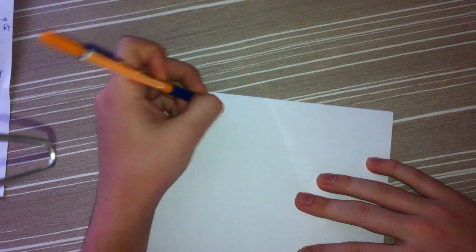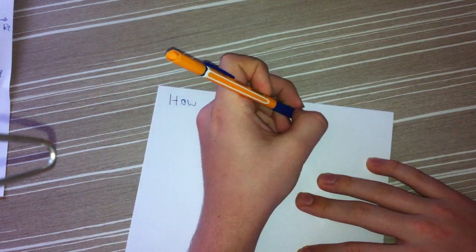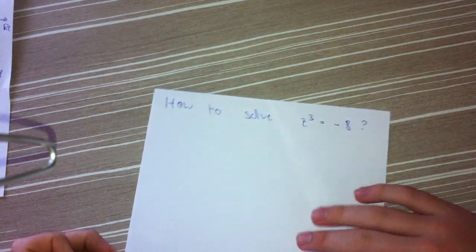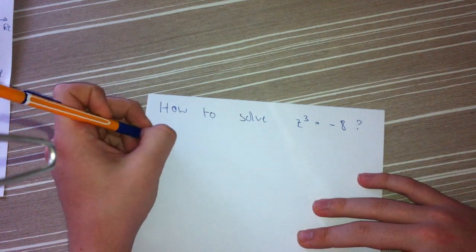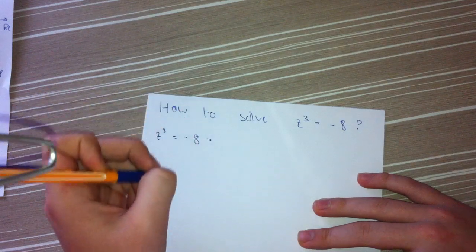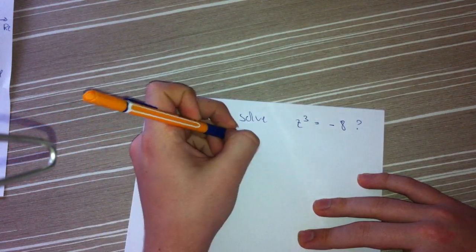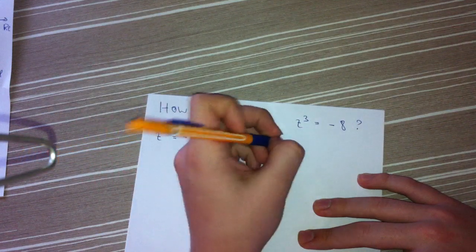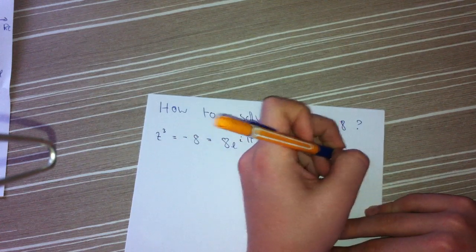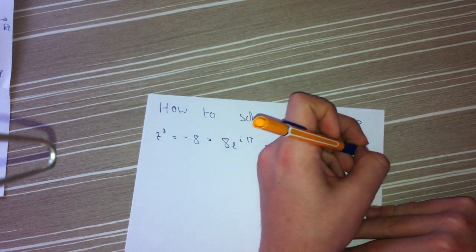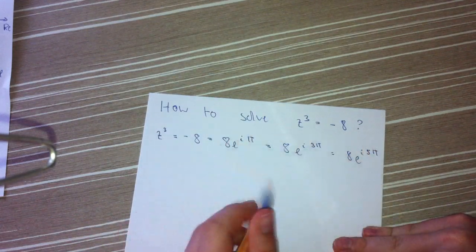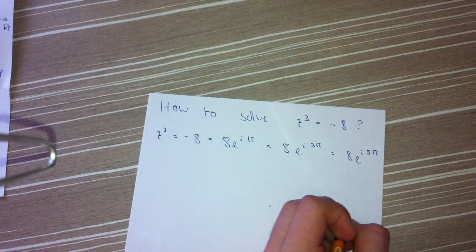How to solve z to the power of 3 equals -8. It can be rewritten in polar form as 8 e^(i pi), which is equal to 8 e^(i 3 pi), which is equal to 8 e^(i 5 pi). Now, if you're wondering why those equalities hold, let me explain it with the complex plane.